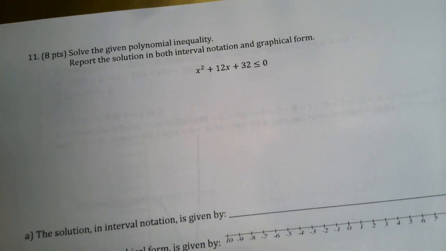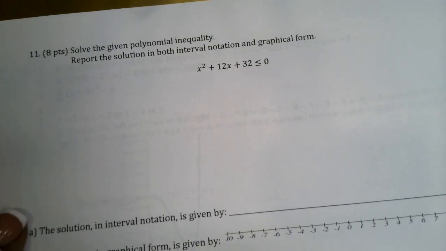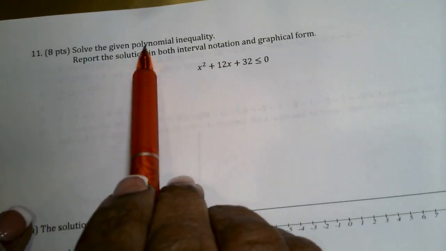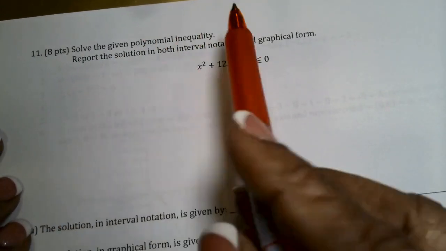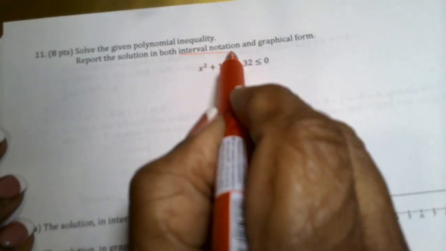Let's solve a polynomial inequality together. Let's get started. Solve the given polynomial inequality. Report the solution in both interval notation and graphical form. Okay, so here is our polynomial inequality.